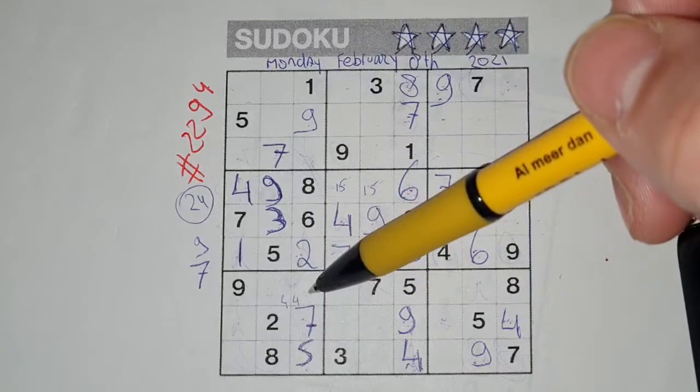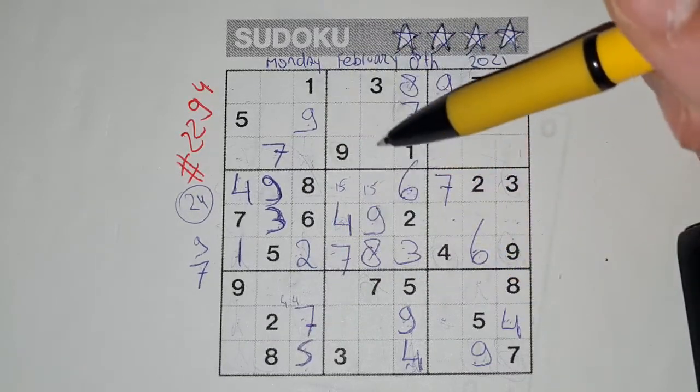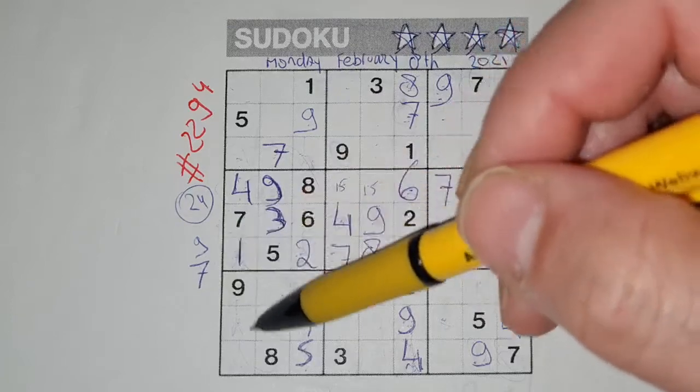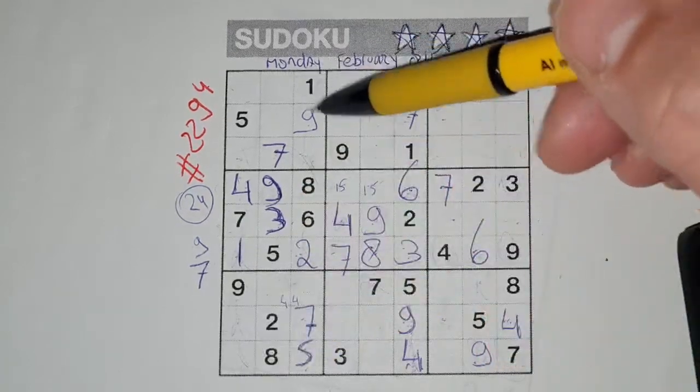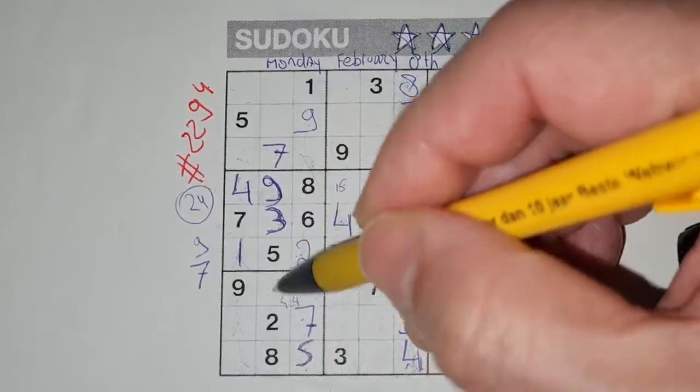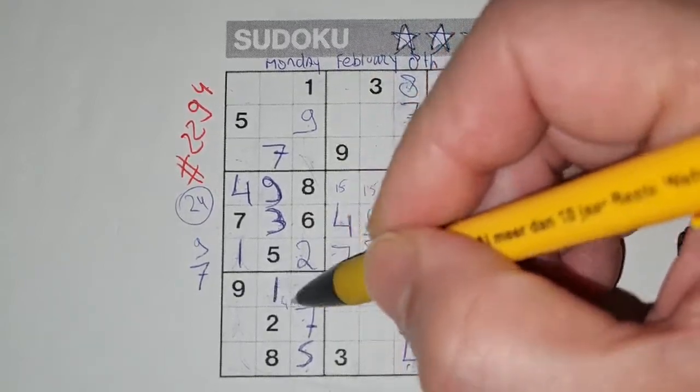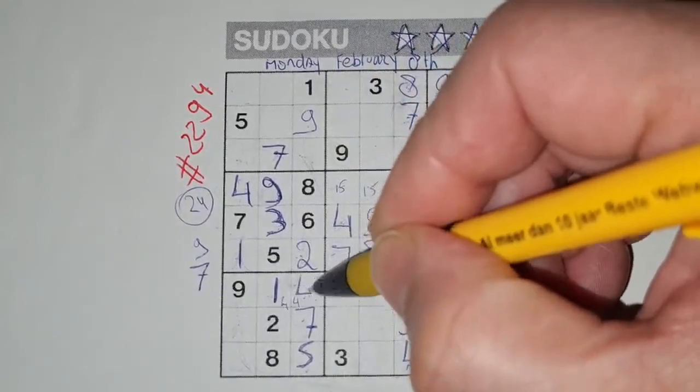4 missing numbers. One of the missing numbers is a 1. We see here 1, so no 1 in these 2 boxes. Here 1, no 1 in that box. 1 box left for the 1, should be here. And I've eliminated the 4, so the 4 goes here.